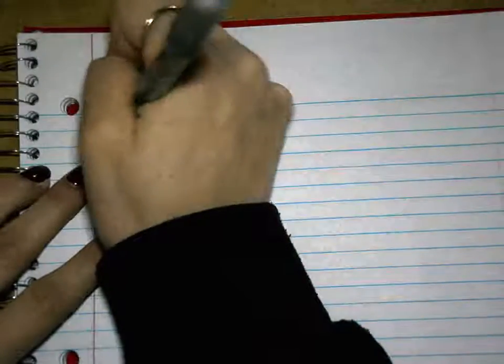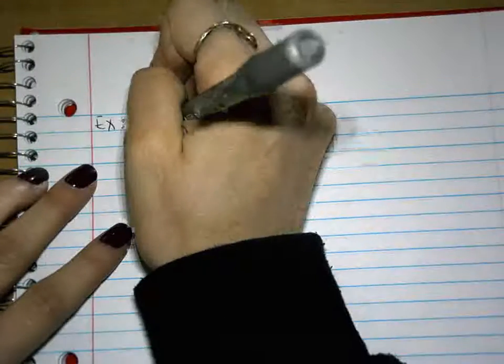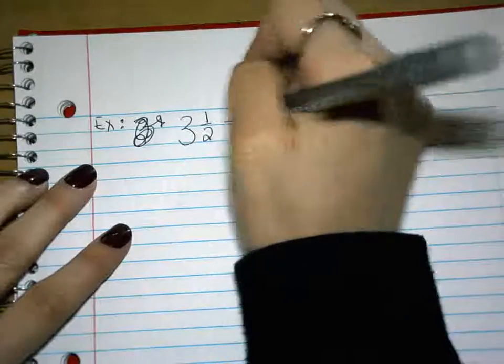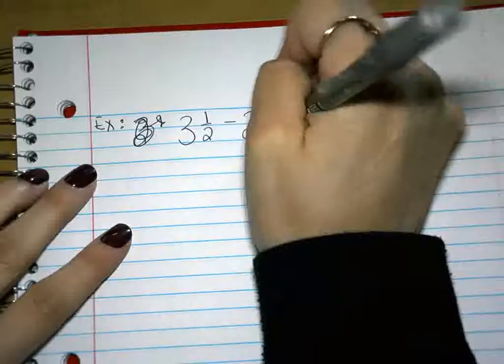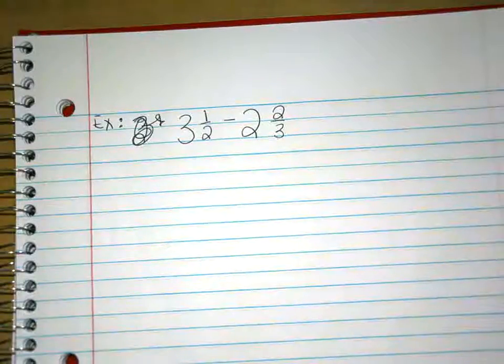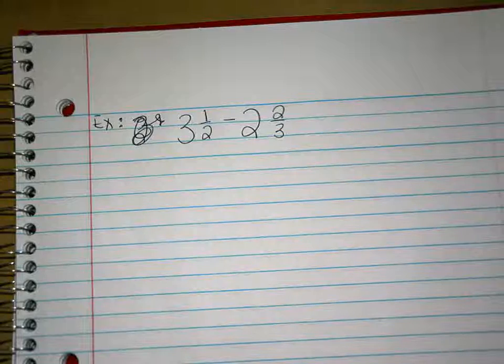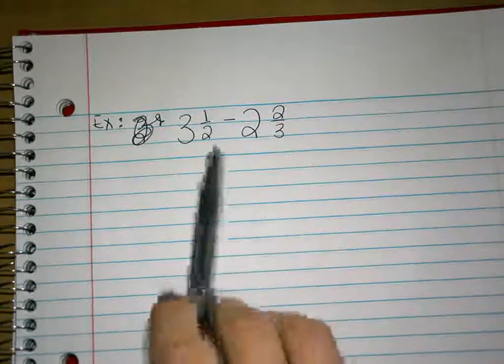Okay, so I'm going to write example. Here's the problem we're going to solve. 3 and 1/2 minus 2 and 2/3. Now try to do this without looking at your piece of paper.